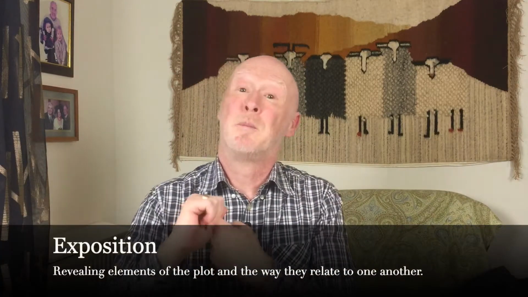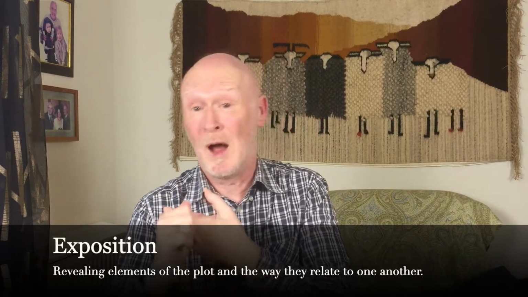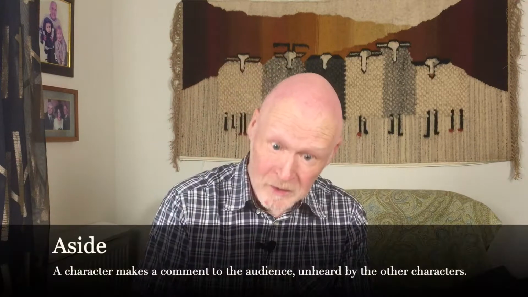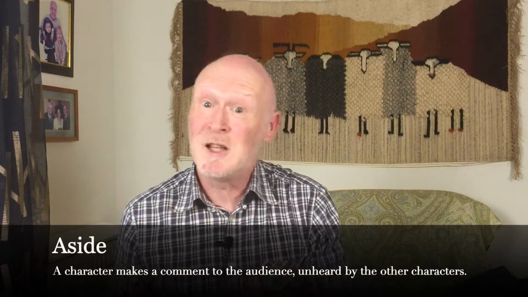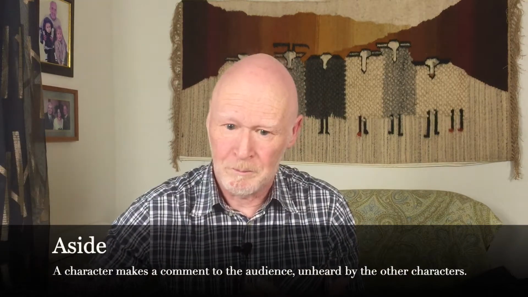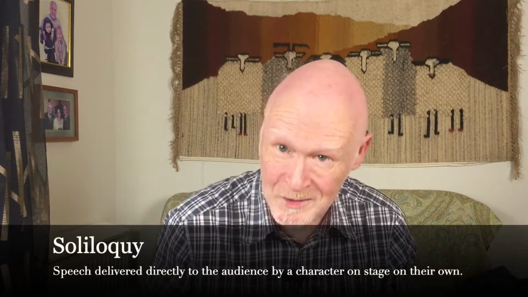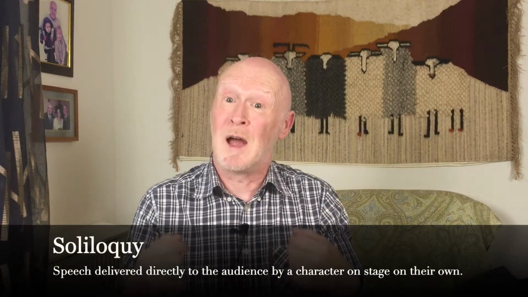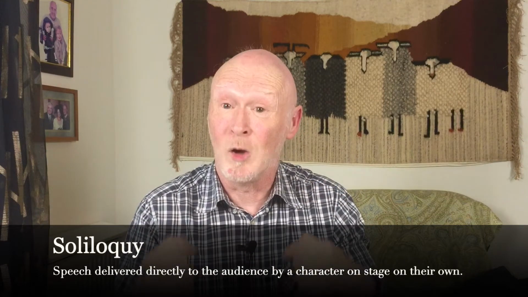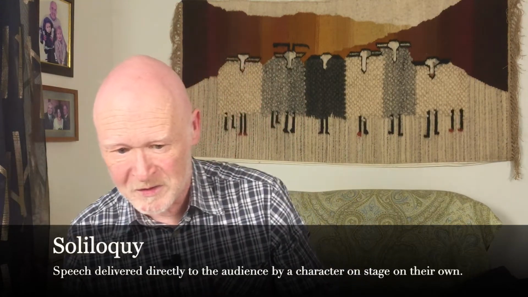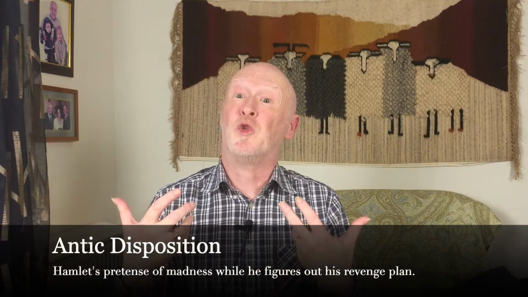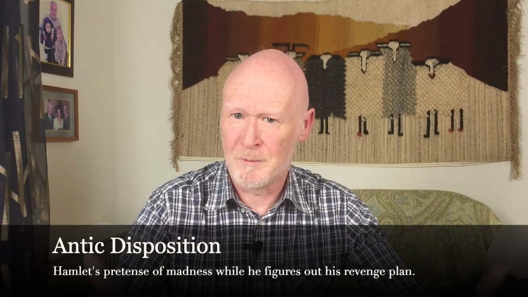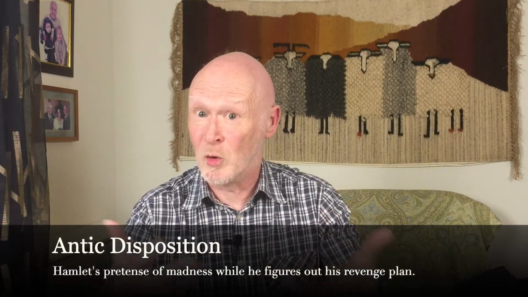First of all, exposition, a process which reveals elements of the plot and the way they relate to one another. The aside is a moment where one of the actors steps out of the action and addresses the audience directly. The convention usually is that the other actors don't hear it, don't see it happening. The soliloquy, for which this play is famous, is a speech delivered directly to the audience by an actor standing on their own on the stage, and Hamlet is famous for this. A phrase which I've used, Hamlet uses this himself, is the antic disposition, which is the posture he adopts to cover himself. He's pretending he's mad while he figures out what he's going to do here.